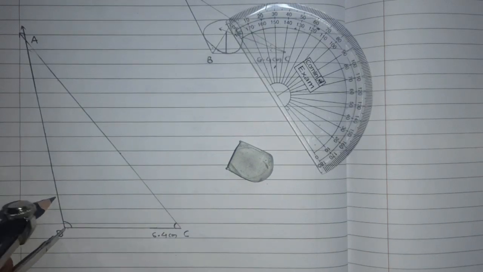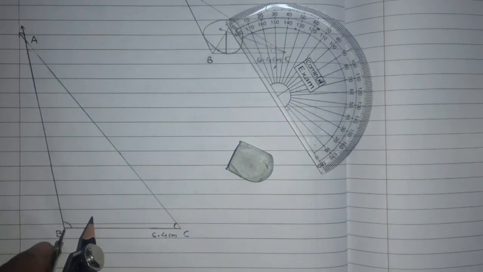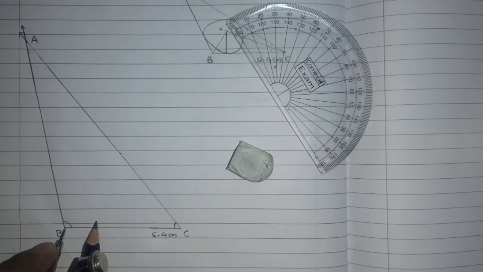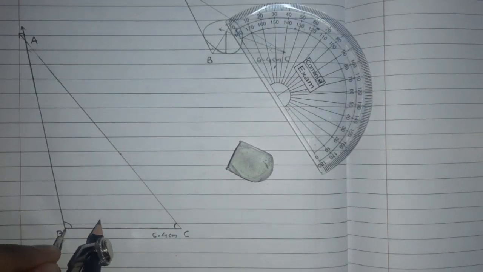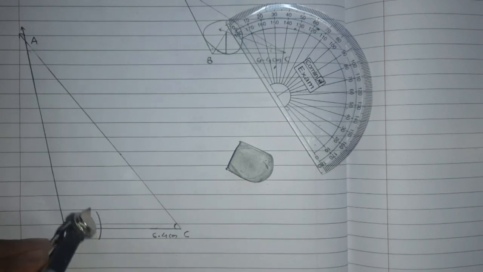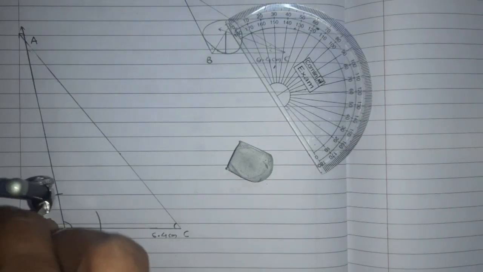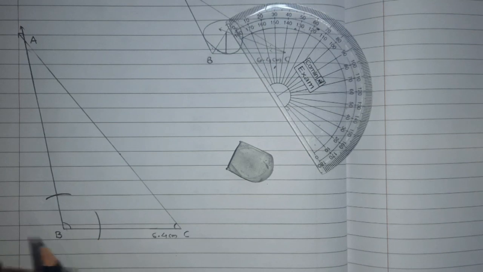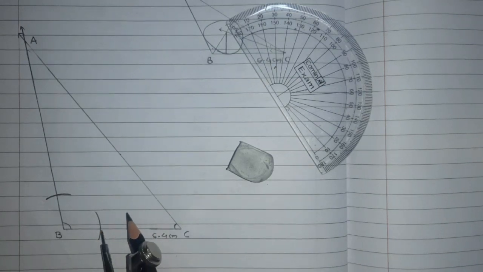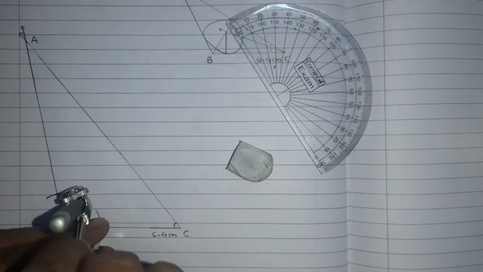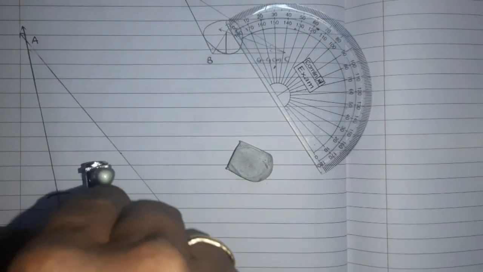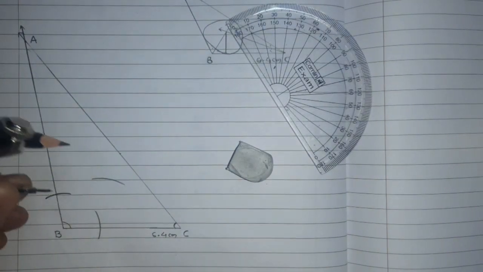Now here we have to bisect the angle B, therefore put the metal point on point B and take a sufficient distance and make two arcs like this. Then put this metal point on this arc and draw another arc.